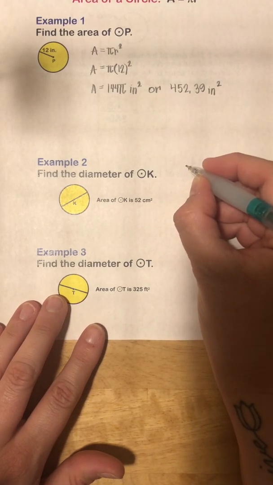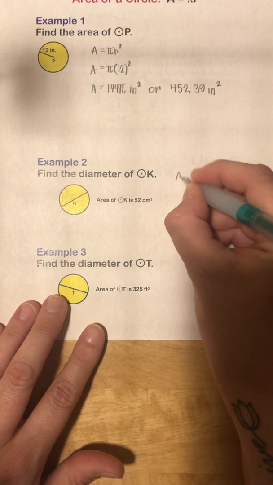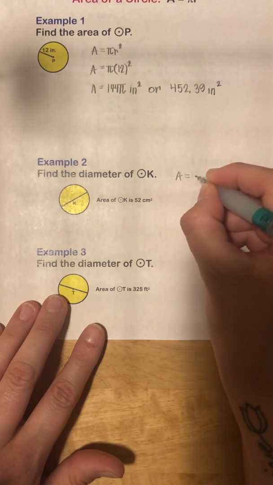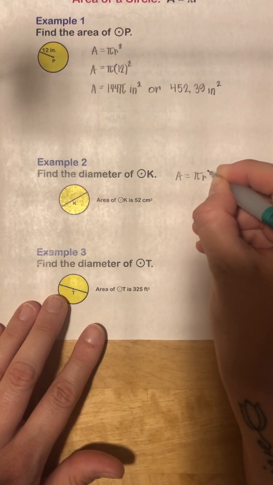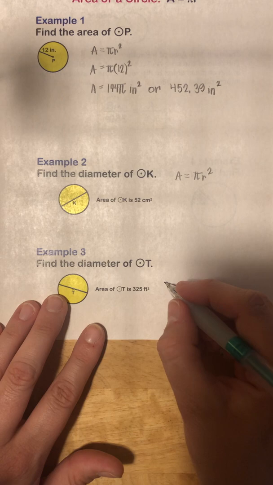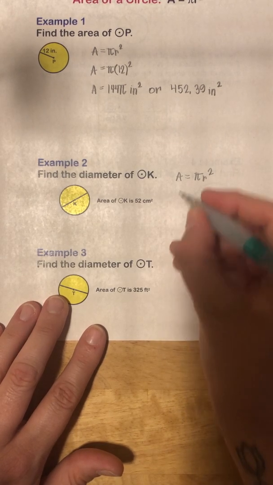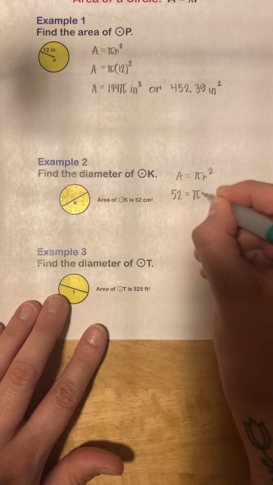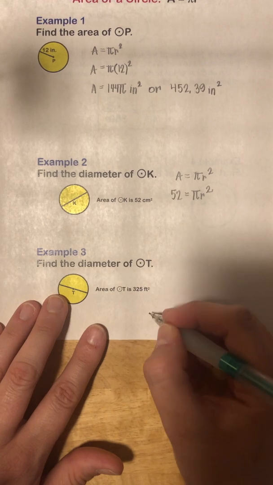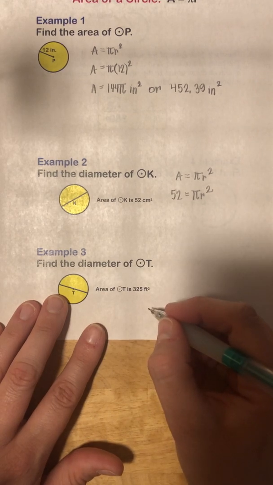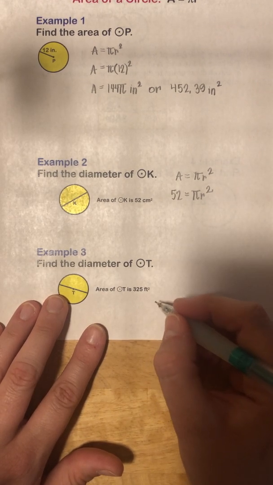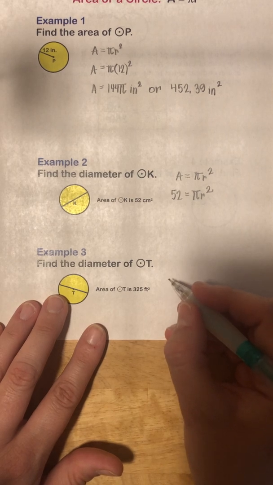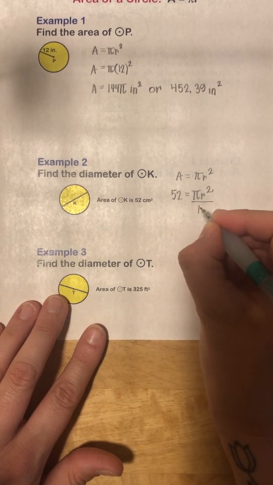Okay. All right, so example 2 says find the diameter. So at the end of this problem, we want to know what D is, the diameter. So I'm going back to my formula here. Area equals pi r squared. Now this problem, the information that we're given is the area. So I'm going to replace the A with a 52. And my goal at the end of the problem is to solve for diameter, but in this equation, I need to solve for r, which is the radius. So first thing I'm going to do is divide both sides by pi.